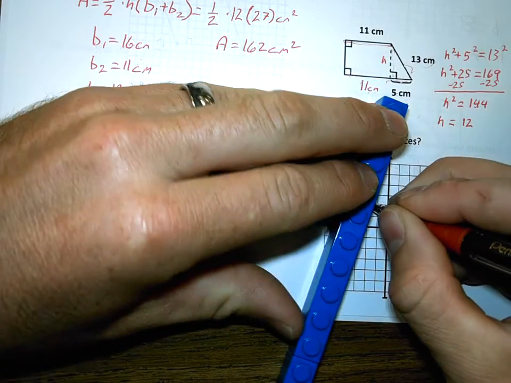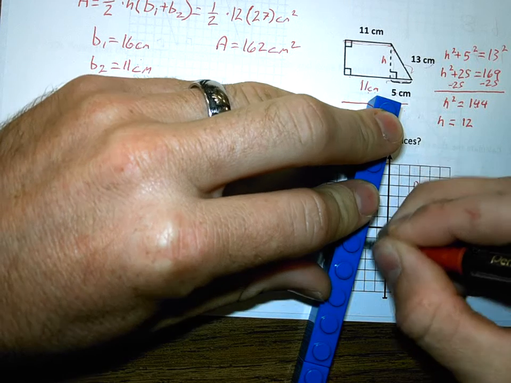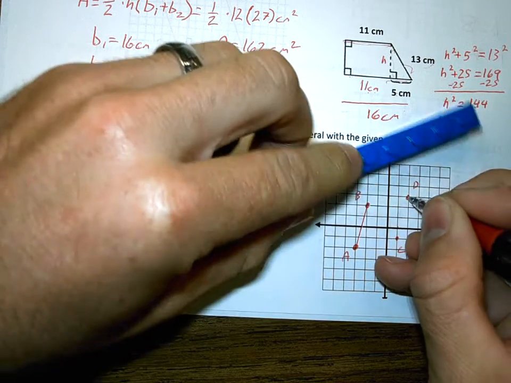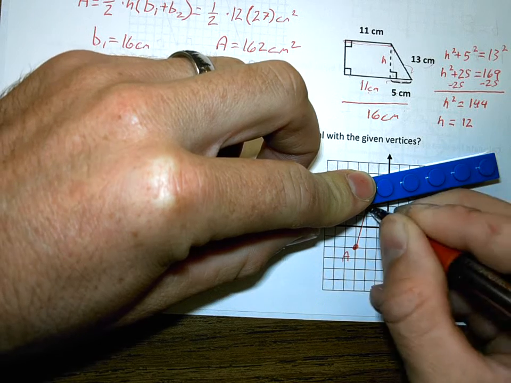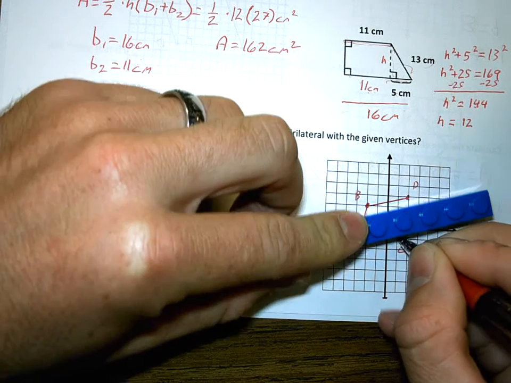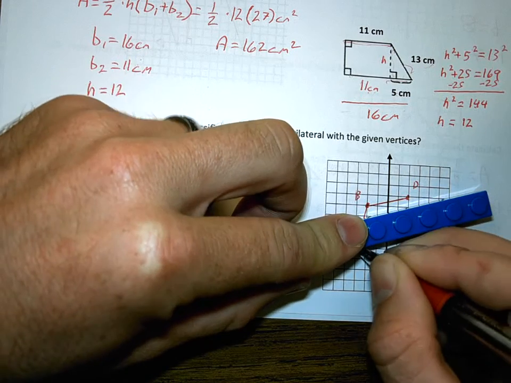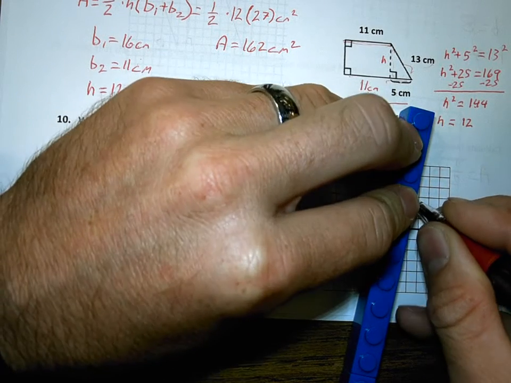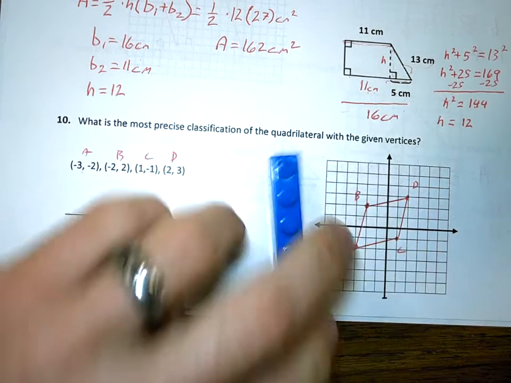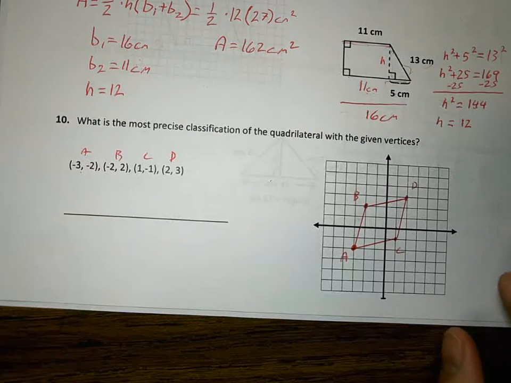Initially, what do we want to call this? A rhombus, or a parallelogram. So it's either a rhombus or a parallelogram. It definitely does not look like a square or a rectangle or a kite.